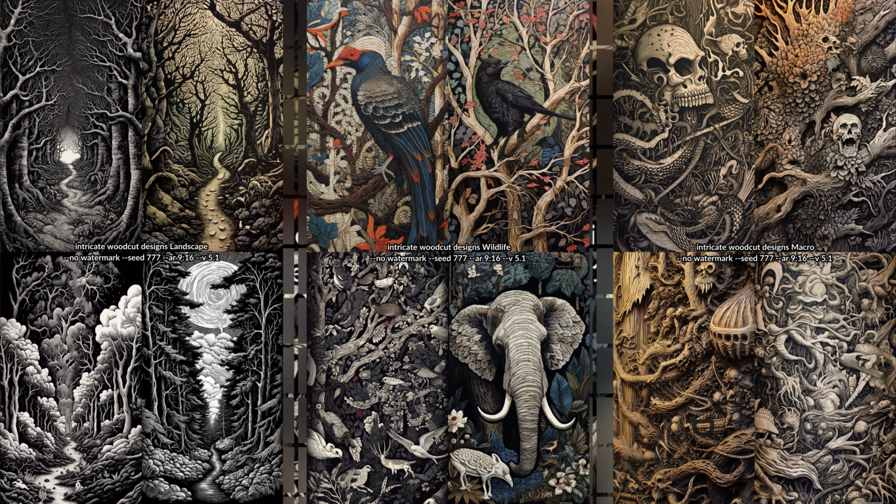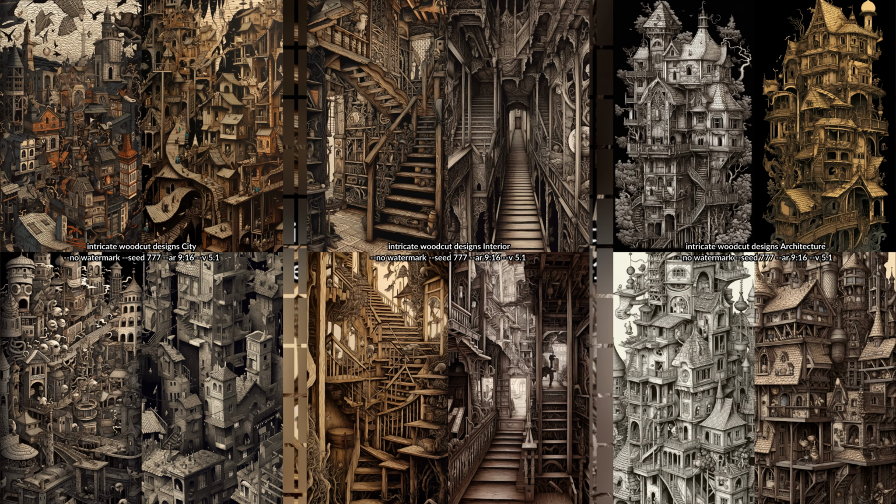Landscapes look awesome with all the tree branches. The wildlife too seems to be mostly concentrated on a single animal in very detailed nature, compared to the usual pile of animals we get with 5.1. For some reason the macro is doing tome skulls here. I wonder what brought that on. Cities look more towards the usual busy images we get with 5.1.